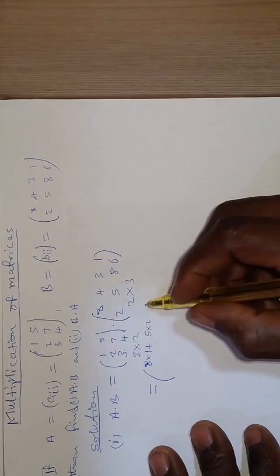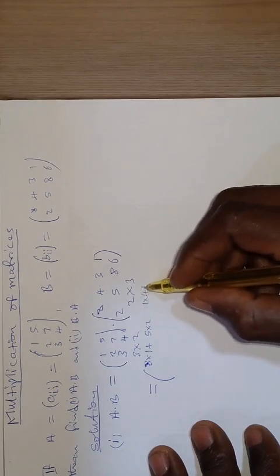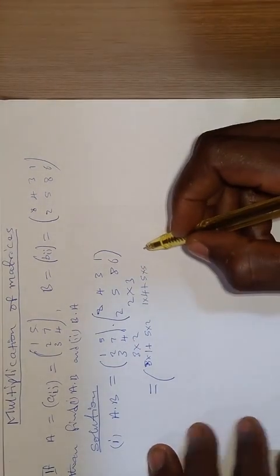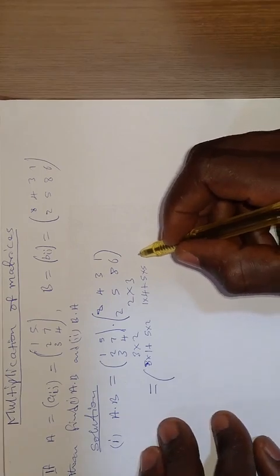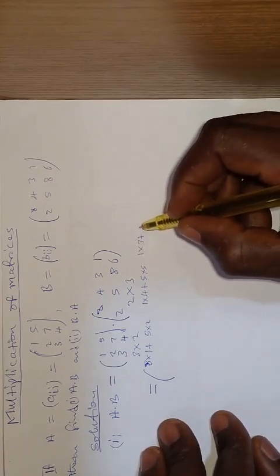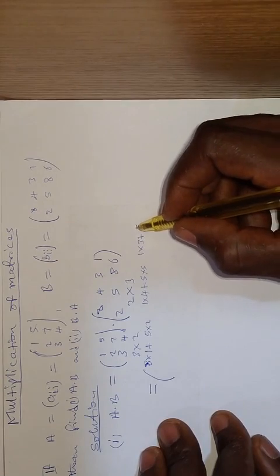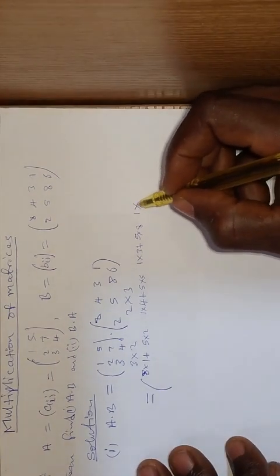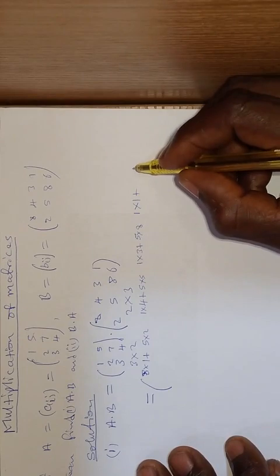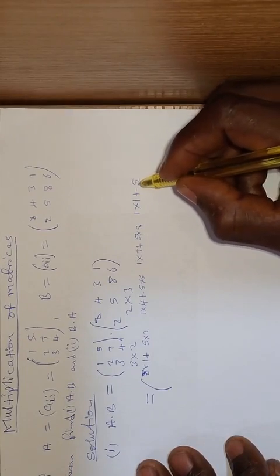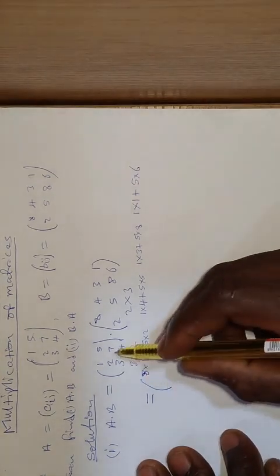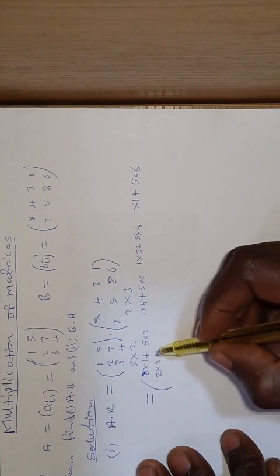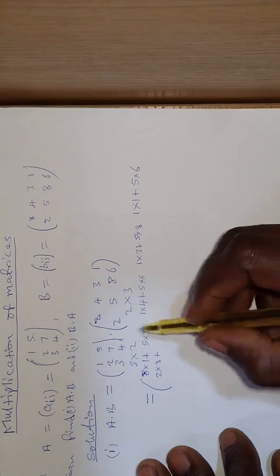So we take the next one again, 1 times 4 plus 5 times 5. Then you have 1 times 3 plus 5 times 8. Finally, we have 1 times 1 plus 5 times 6. So we take the next row, which is 2 times 8 plus 7 times 2.